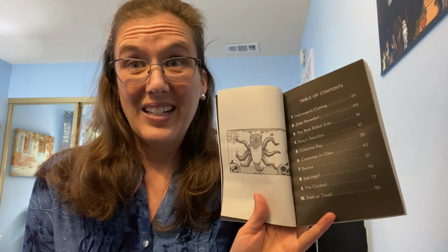So some of these sound really fun. So some of these chapters sound like they would like to be read in a fun and happy voice, like Halloween's Coming, and costume day and recess. But some of these sound like sabotage. Oh my gosh. Sounds like I should read it in kind of a scary, spooky, worried, maybe a worried voice. Like something bad is going to happen.